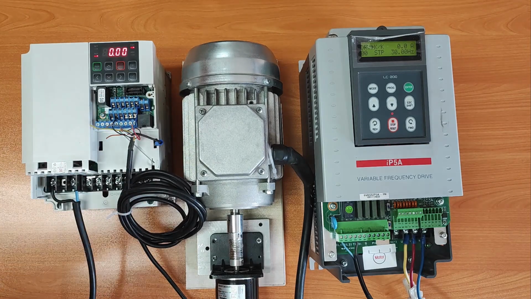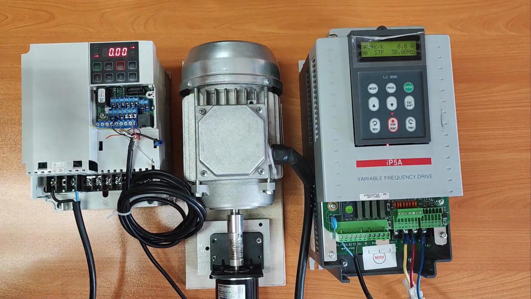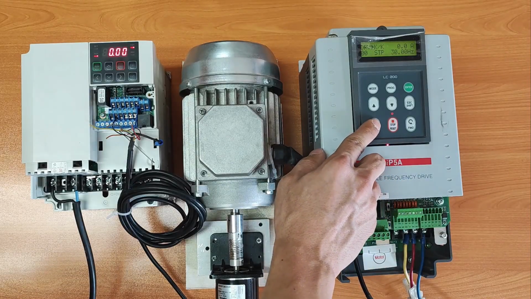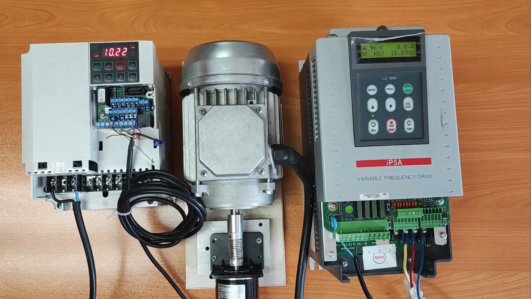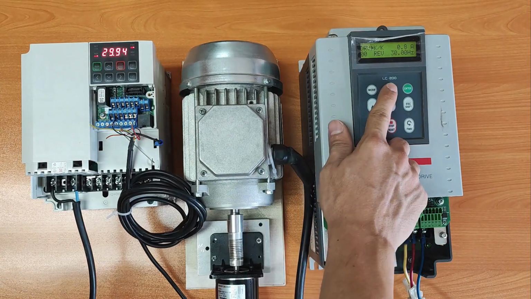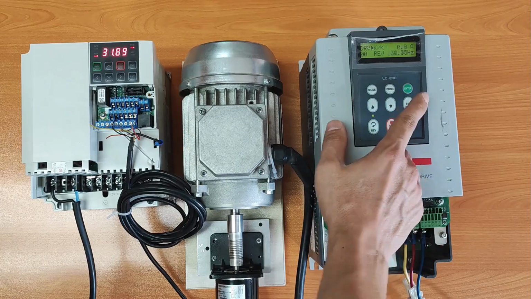When my iP5A inverter displays a frequency of 30 Hz, my S100 inverter should also display the same frequency. Now, I'm going to start the iP5A inverter. As you can see, my motor starts to rotate and my encoder sends pulses to the S100 inverter. You can see that my S100 inverter, with only a few thousandths of a percent error, now shows a frequency value of 30 Hz. Now, I'm going to change the frequency value on the iP5A inverter. For example, I'll set it to 50 Hz.